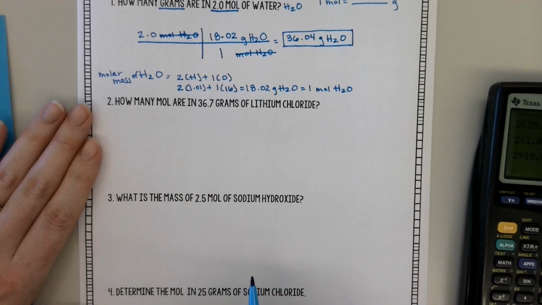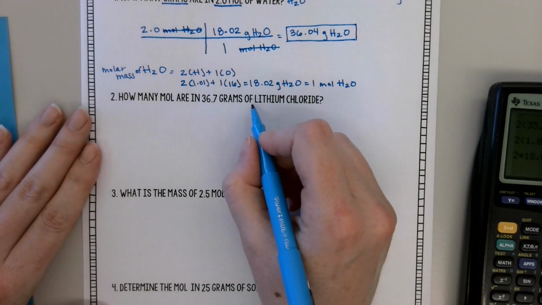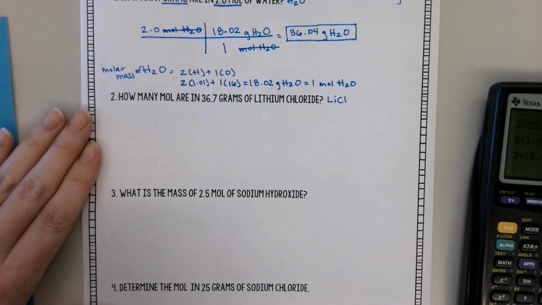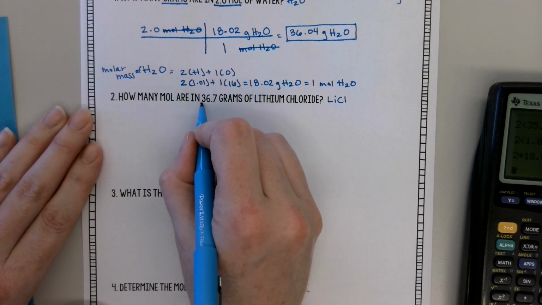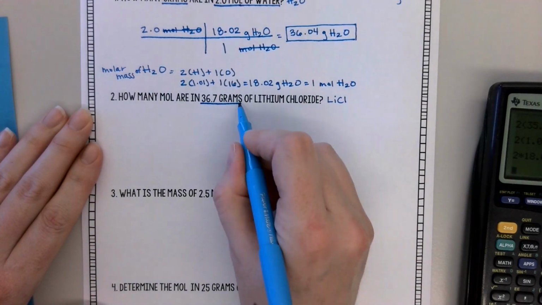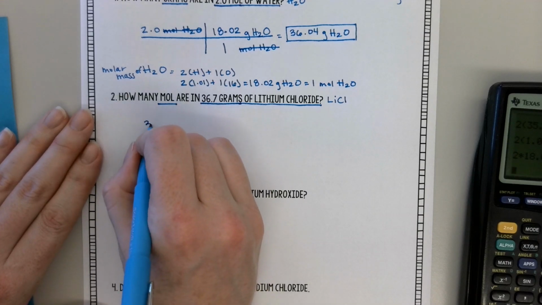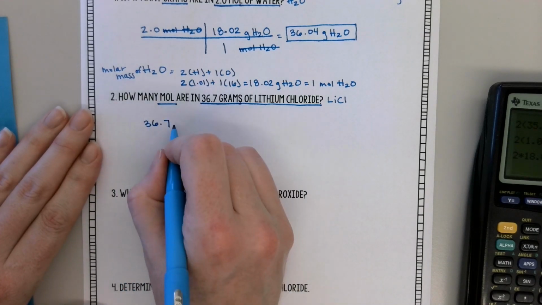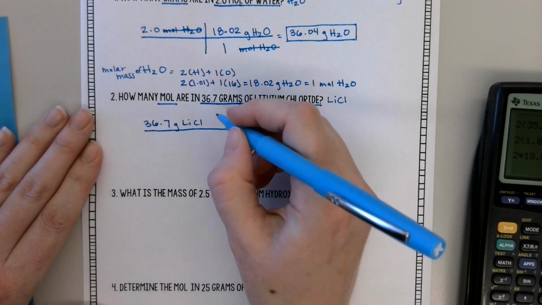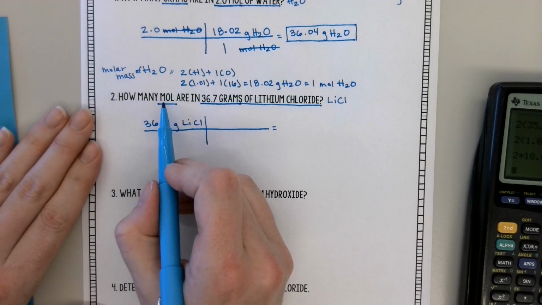All right, problem number 2. How many mole are in 36.7 grams of lithium chloride? So here's lithium chloride symbol after I've crisscrossed charges. We're starting with 36.7 grams of lithium chloride, and we want mole of it. So 36.7 grams of lithium chloride is our known. Our unknown is, how many mole of lithium chloride do we have?